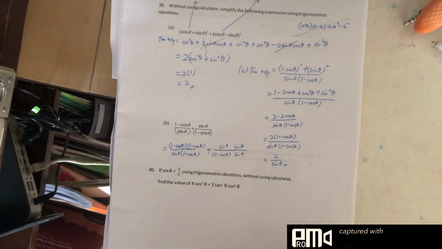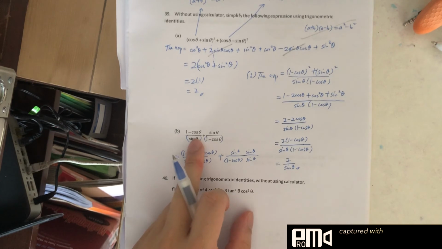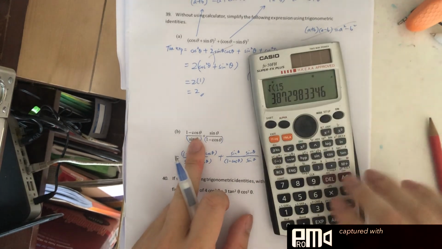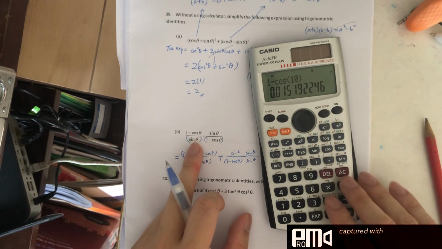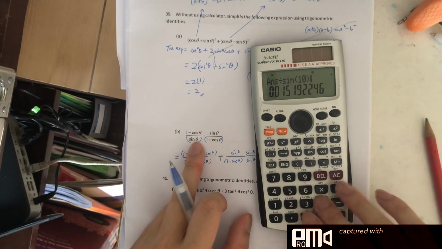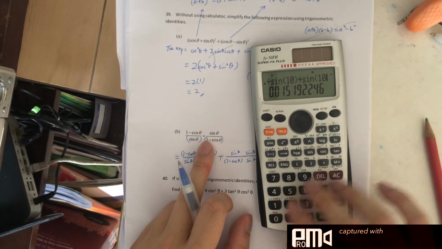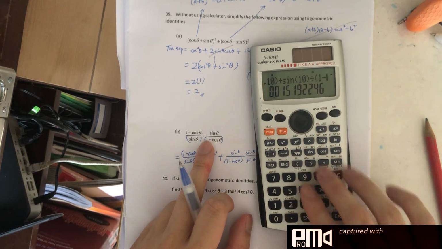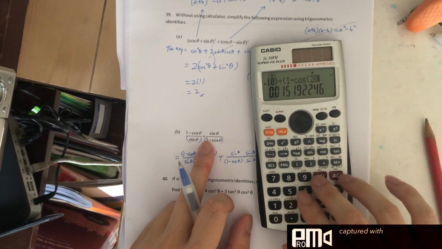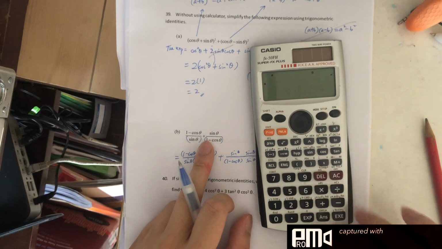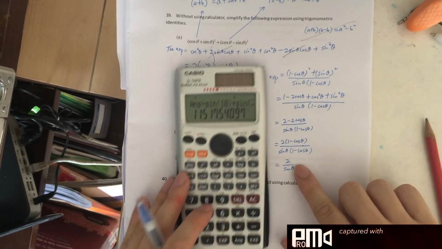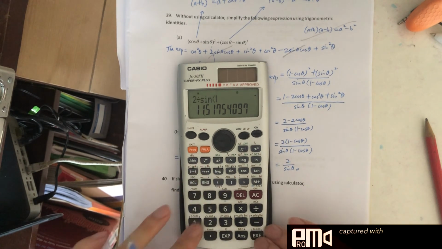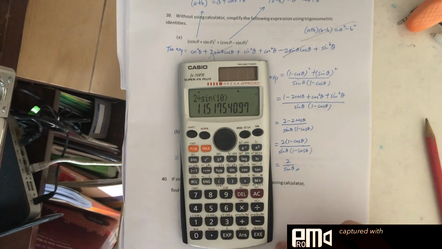You can check whether you are correct. For example, you put theta as 10 degrees: 1 minus cosine 10 degrees over sine 10 degrees, plus sine 10 degrees over 1 minus cosine 10 degrees, will be 11.51. And see this one, 2 over sine 10 degrees, is it the same? Yeah, the same, so you are correct.